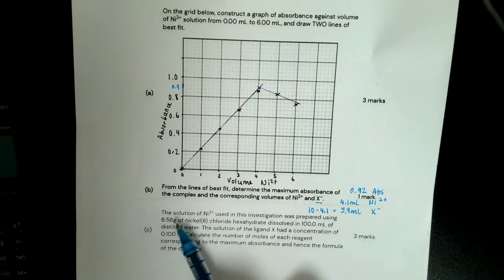So for C, what do we do with this information now? The solution of nickel 2+ used in this investigation was prepared using 6.5 grams of nickel 2 chloride hexahydrate dissolved in 100 mLs of distilled water. The solution of the ligand X had a concentration of 0.100 moles per litre. Calculate the number of moles of each reagent corresponding to the maximum absorbance and hence the formula of the complex.